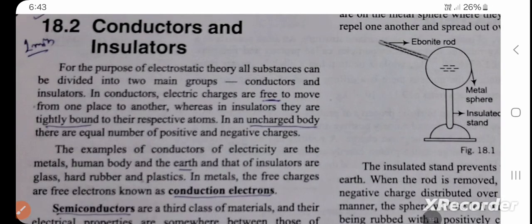In conductors and insulators, for the purpose of electrostatic theory, all substances can be divided into two main groups, that is conductors and insulators. In conductors, electric charges are free to move from one place to other place, whereas in insulators, they are tightly bound to their respective atoms.